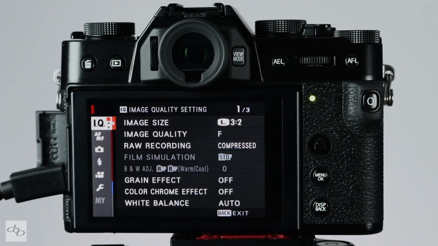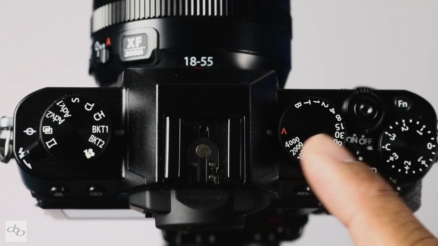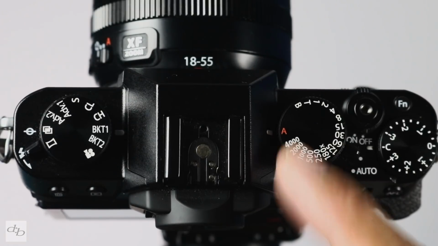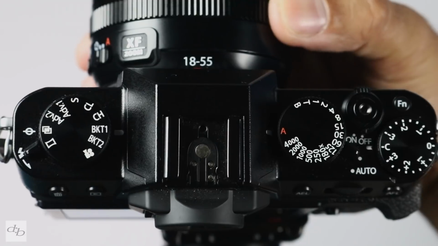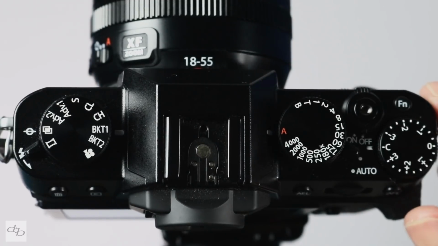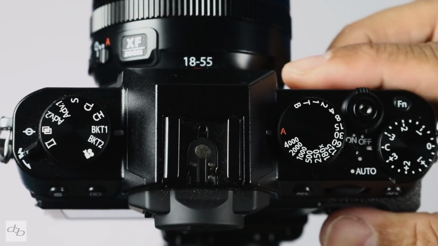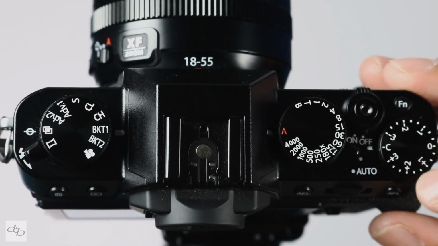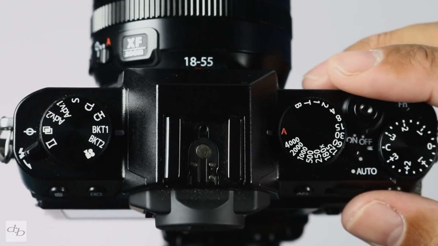Let's take a little look at the dial situation. These are my go-to settings for travel shooting. Bracket 1 is there. We're on auto for the shutter speed, so I'm controlling the aperture by the ring there. My exposure compensator is set to C, so I can access the full range via the dial. So instead of minus and plus 3, I can go minus and plus 5, and I'm good to go.